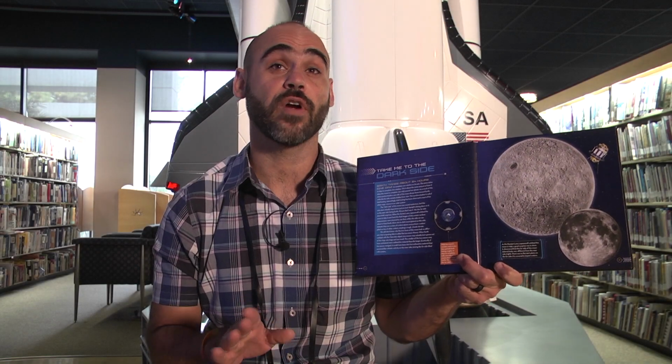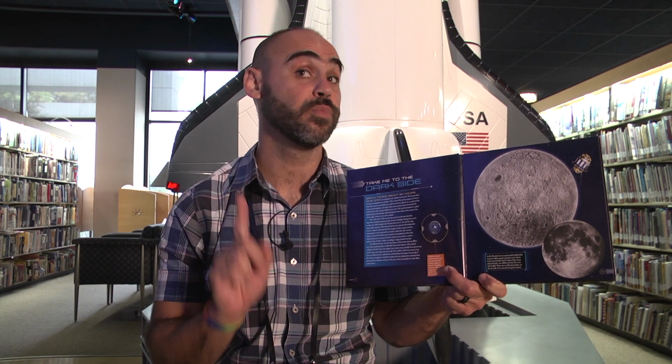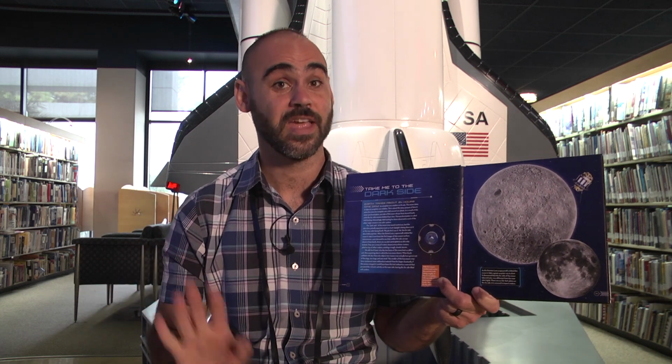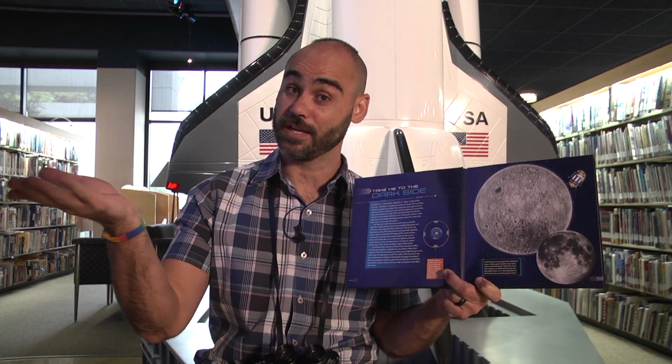Earth takes about 24 hours to complete a rotation on its axis. This is about the same time it takes the moon to complete one orbit around our planet. As a result of this close synchronization, one side of the moon always faces toward Earth, while the far side remains hidden from view. This synchronization is called tidal locking.